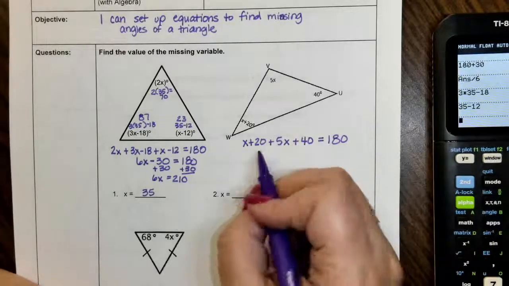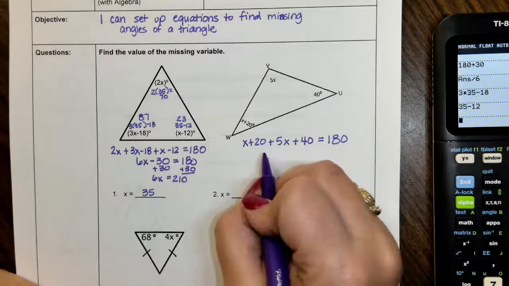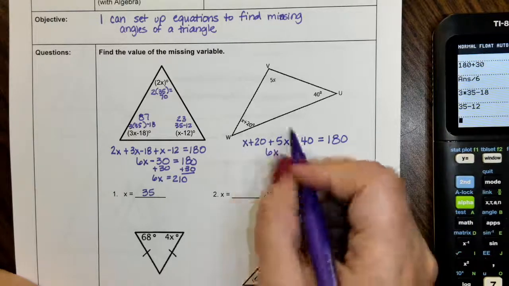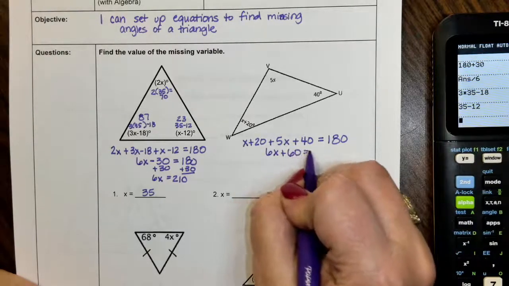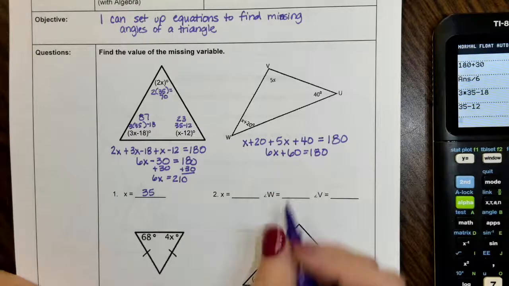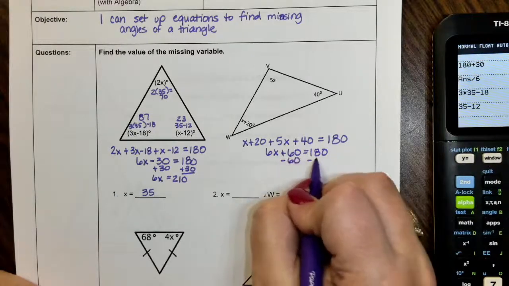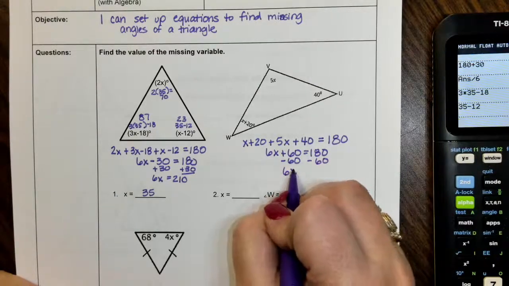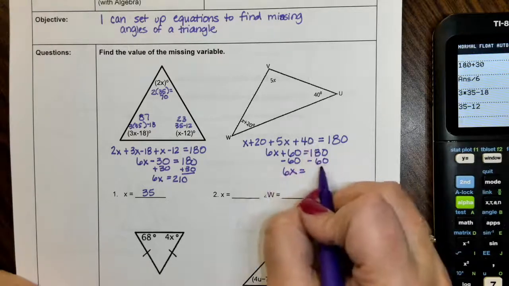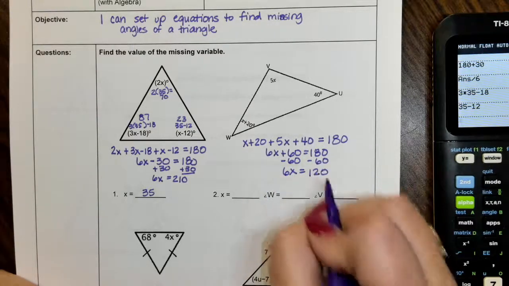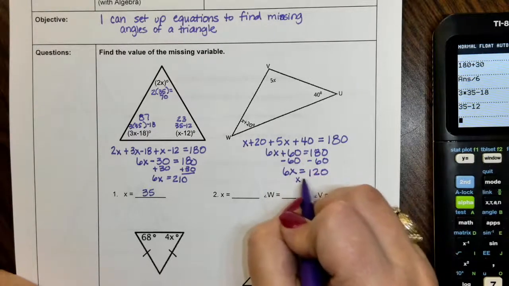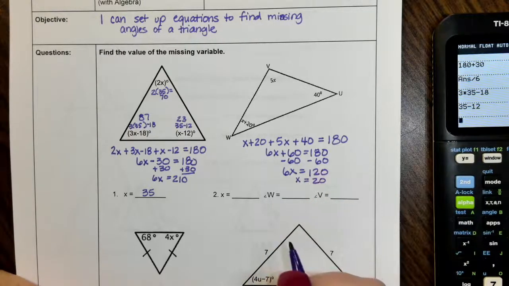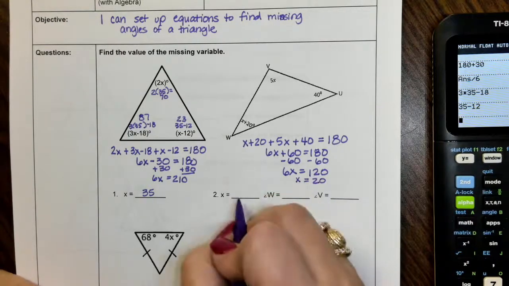Combine your like terms on the left-hand side. 1x and 5x is 6x. 20 and 40 is 60. That equals 180. Subtract 60 from both sides so that you can solve. You've got to do the inverse. 180 minus 60 is 120, which means that x is 20 when you divide both sides by 6. Okay, so x is 20.